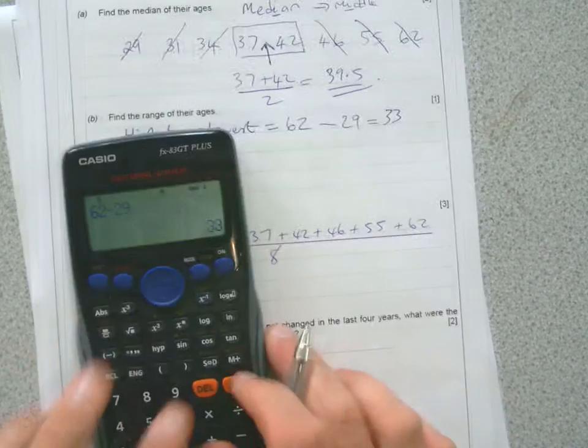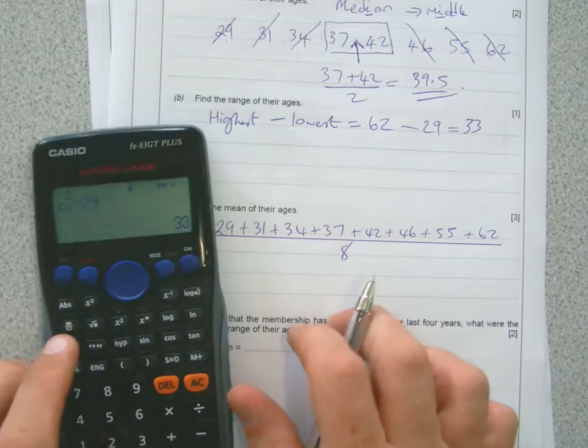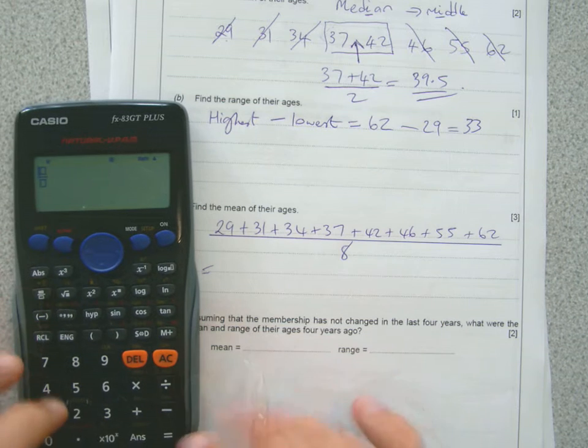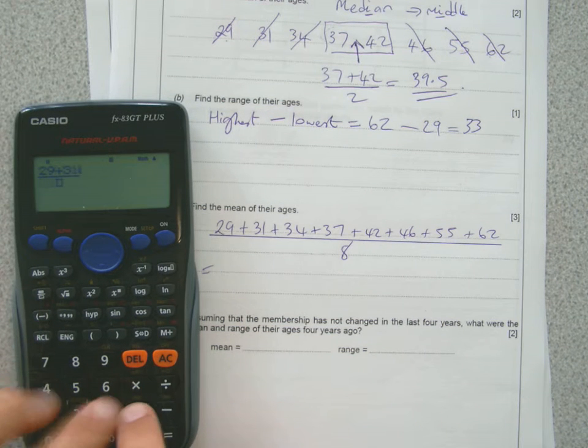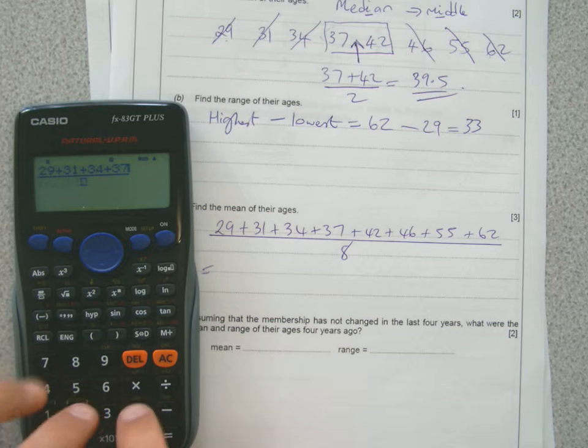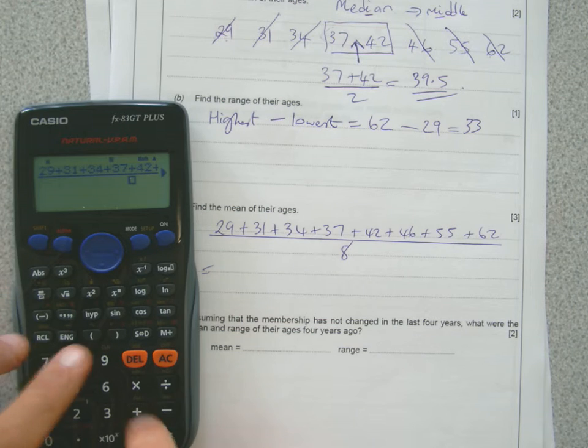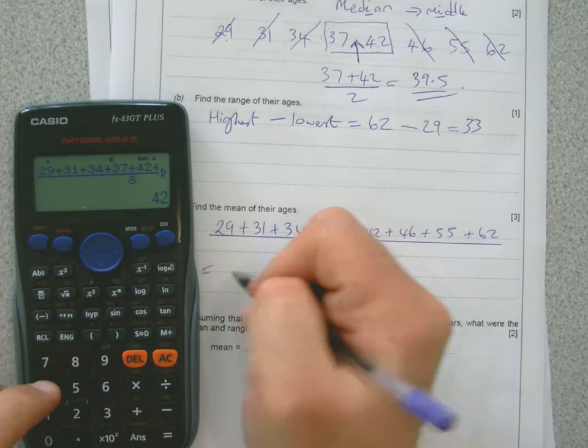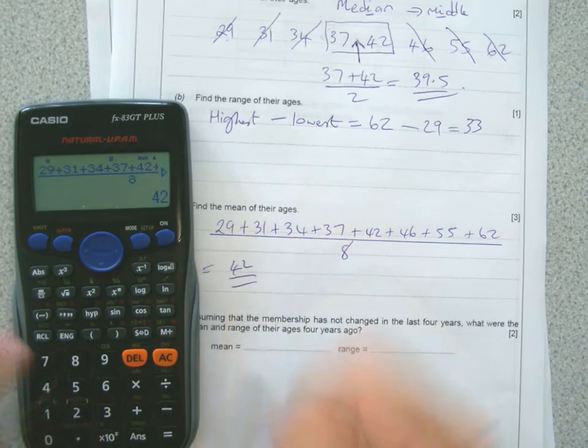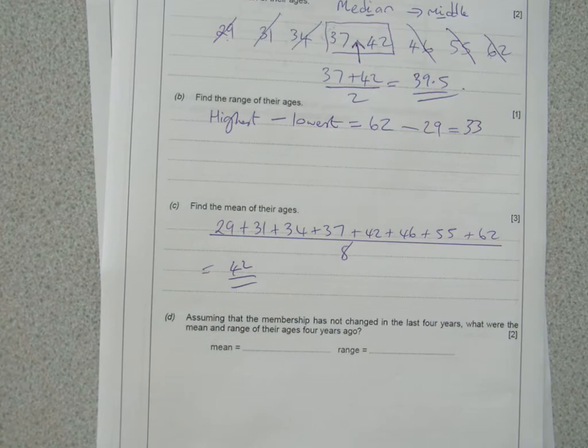Okay, so get my calculator. I'm just going to do all this in one go. Let's use the fraction button. All over 8, so that comes to 42. So the mean average age is 42.